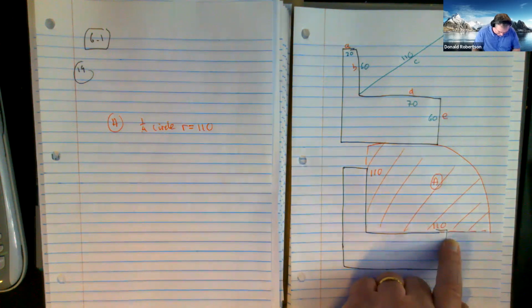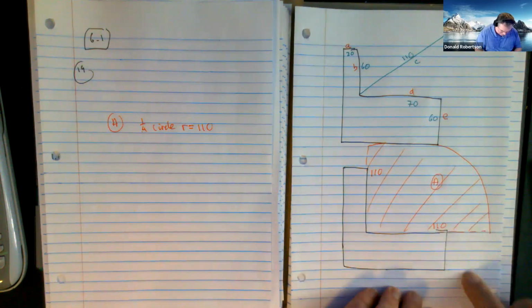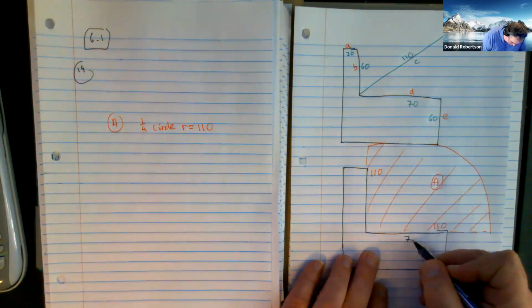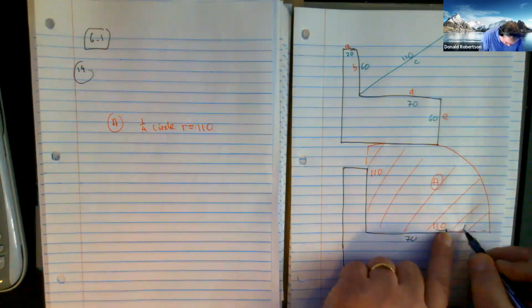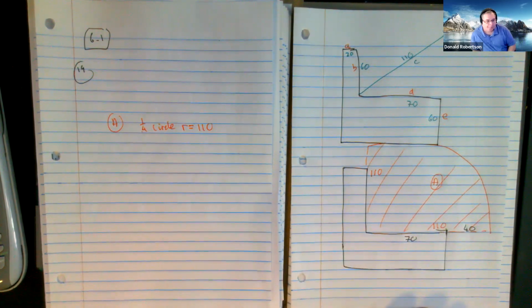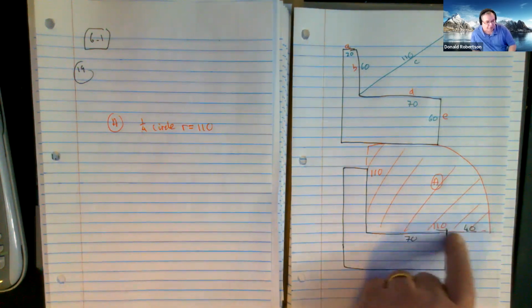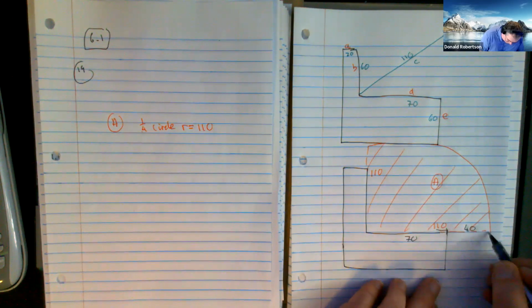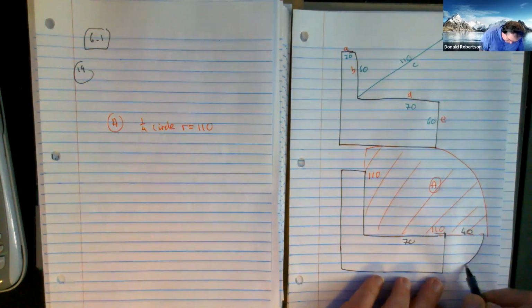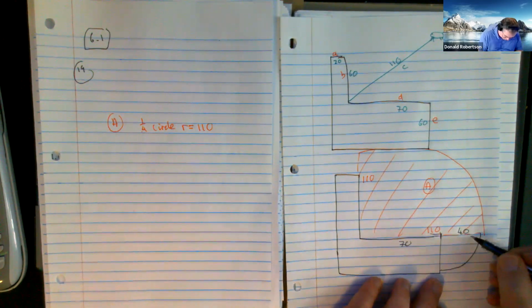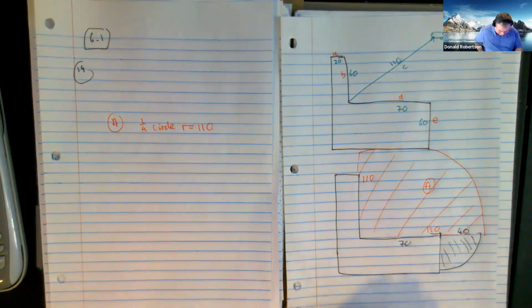So let's figure out what's going to happen down here. Well, when you get to 110, this piece here is 70, right? So isn't this piece here 40? See that little piece here, 40? Now, as you imagine the cow eating, he's going to make a little quarter circle that looks like that.